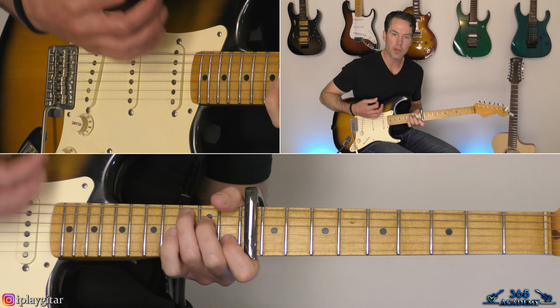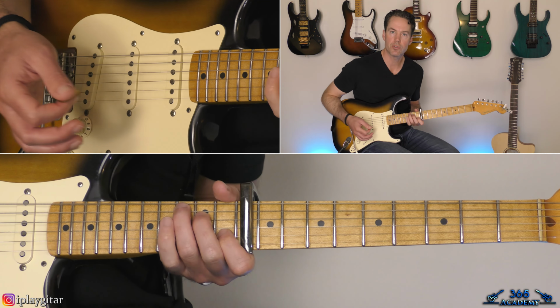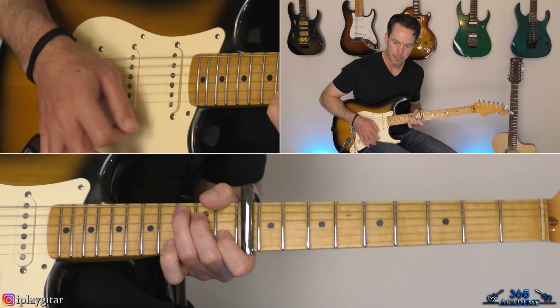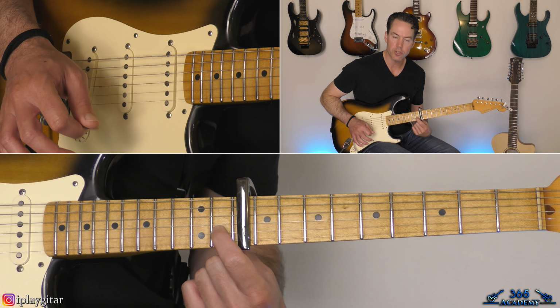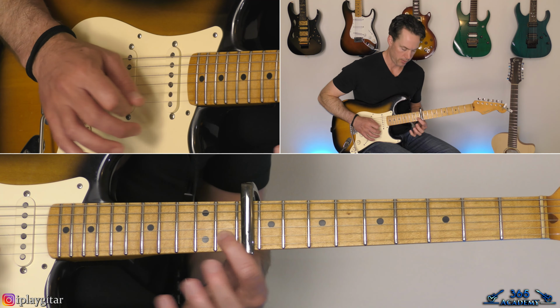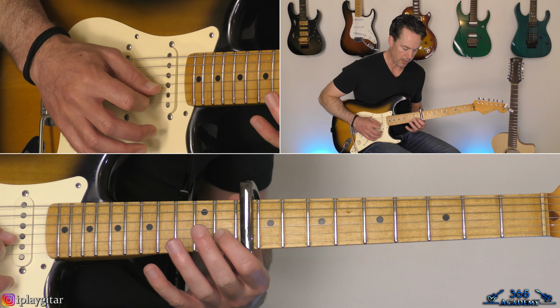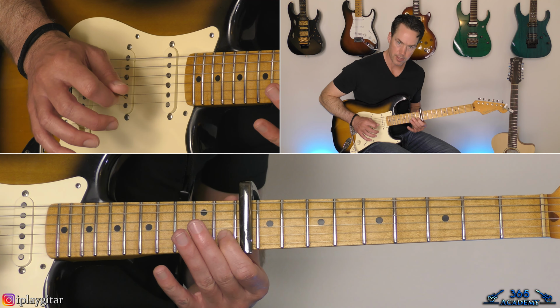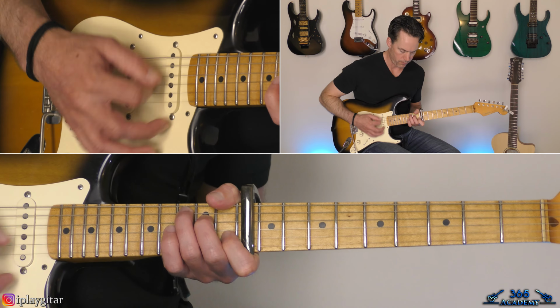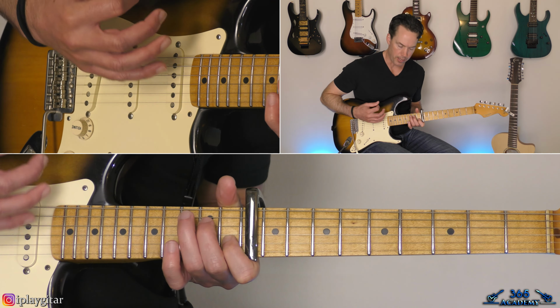All right, so it's gonna start with hitting 4 strums, just downstrokes on that C. And then you're gonna slide that note that you're playing on the 1st fret in front of the capo on the B, slide up 2 frets, and then back down. So slide up, and then pick it back down. So do that again.